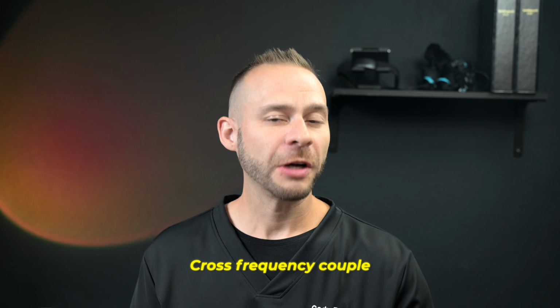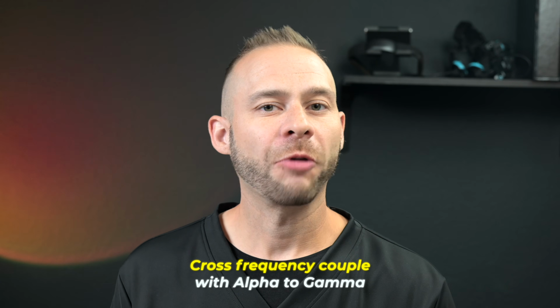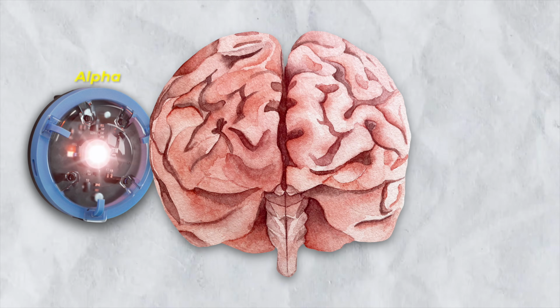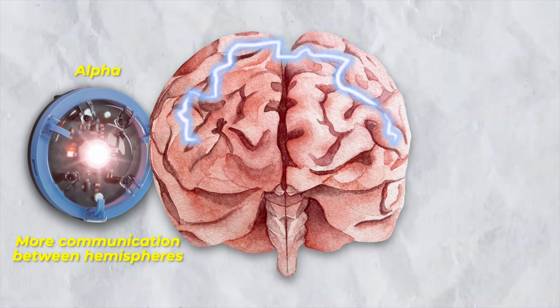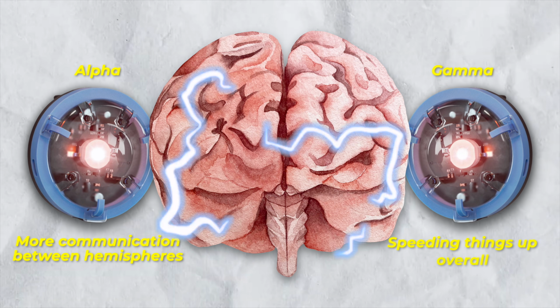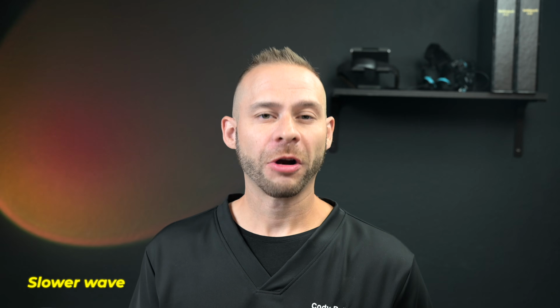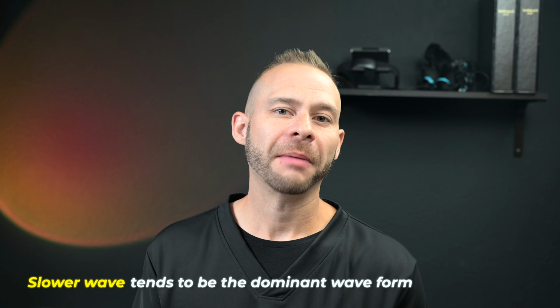Now, one way that you can try to solve this is that instead of just going straight for gamma, you can cross-couple frequency with alpha and try to get more of a balance. Hopefully the alpha is encouraging more communication between hemispheres, and the gamma is speeding things up overall. Now, I do tend to find that the slower wave in cross-frequency coupling tends to be the dominant waveform.